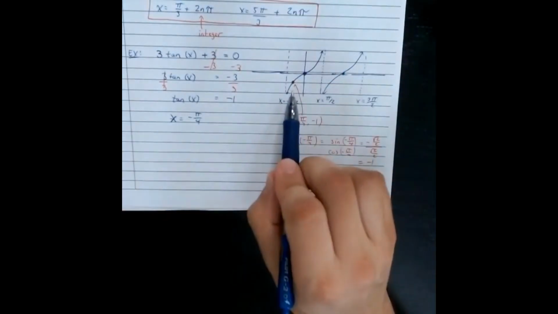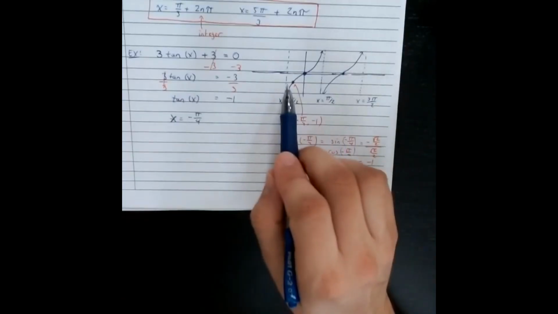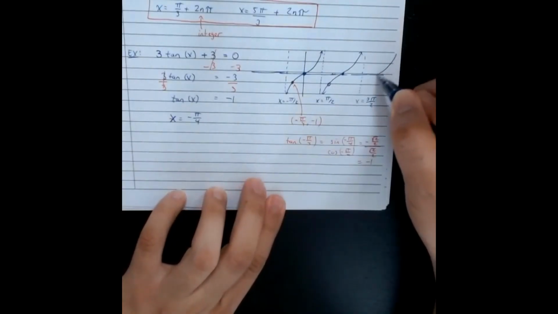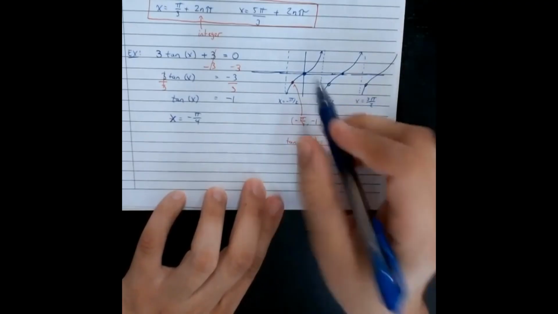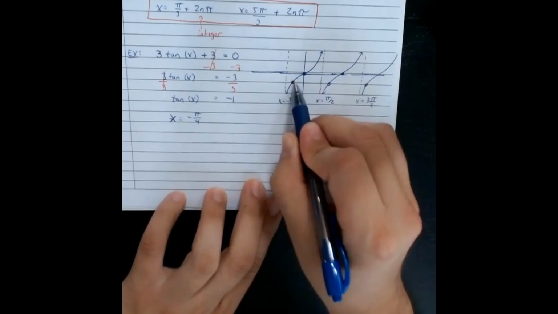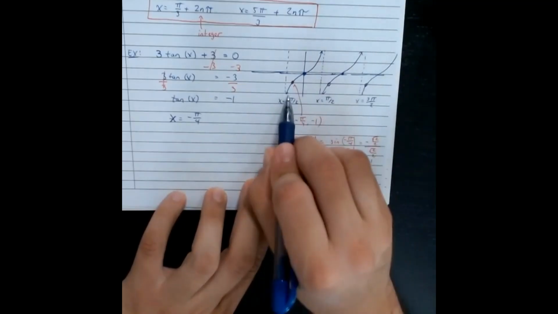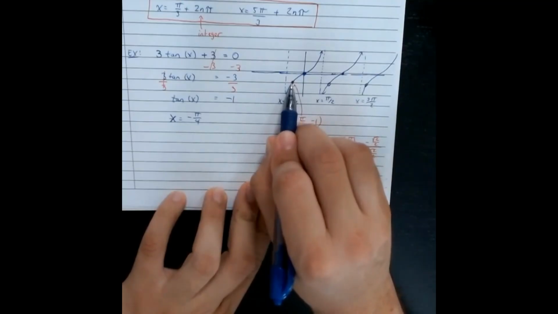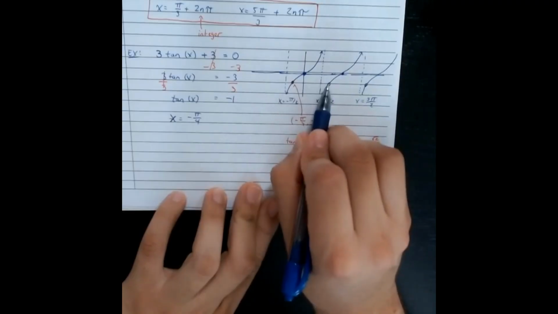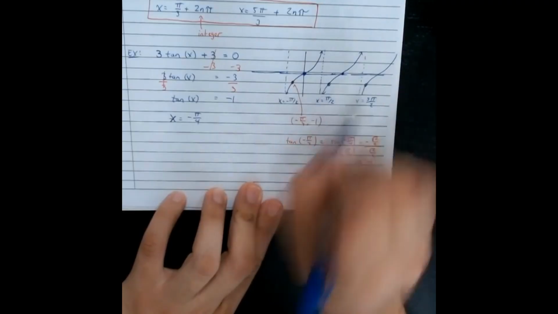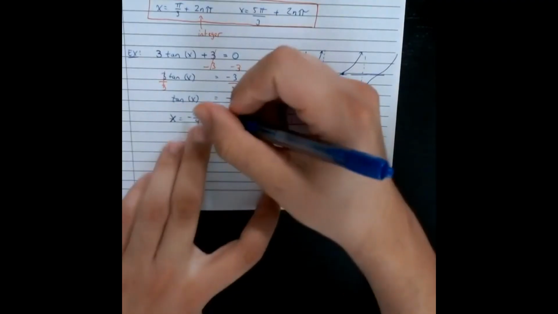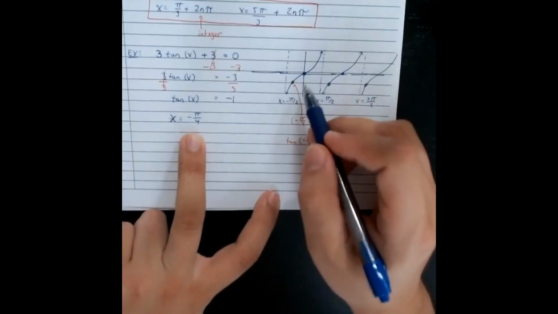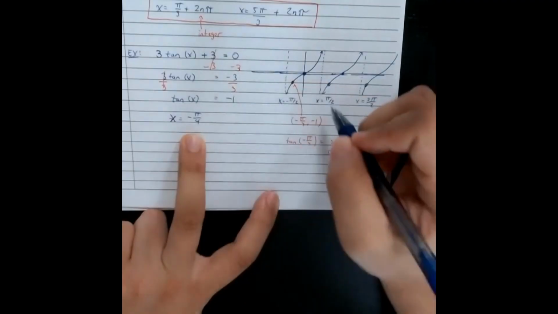But now, looking at this graph, it becomes apparent that that's not the only solution. There's another one here. And if I were to draw more periods of the tangent function, there'd be another one here, and so forth and so on. But notice, that's just from here, evenly spaced. Well, we know that the period of the tangent function is pi. So if I'm at this point, if I add pi radians, I'm at this point. If I add another pi, I'm at this point. Okay, so here, that negative pi over 4 is the solution in my central period. It's the only one.